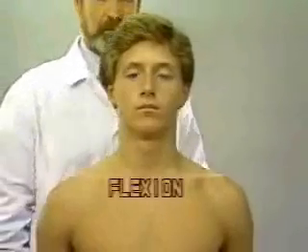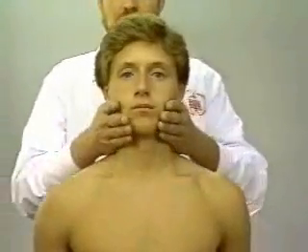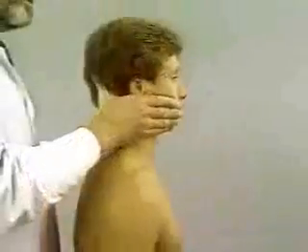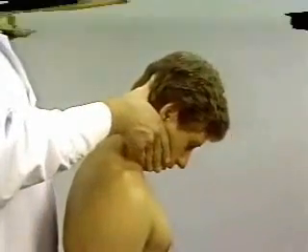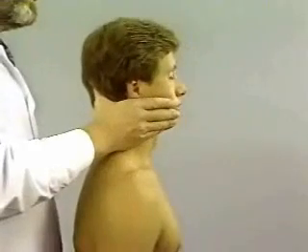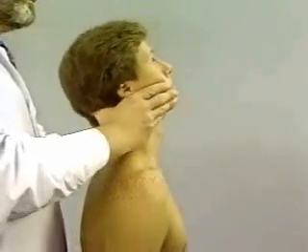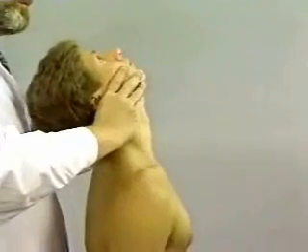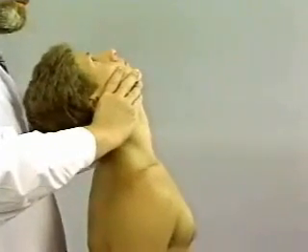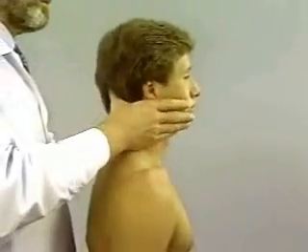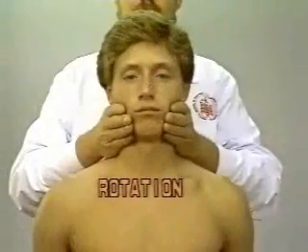Flexion. Standing behind the patient, support the head with both hands and passively flex the neck anteriorly and return to the neutral position. Extension. Passively extend the neck, and normally the patient will be able to look directly up at the ceiling. Rotation.